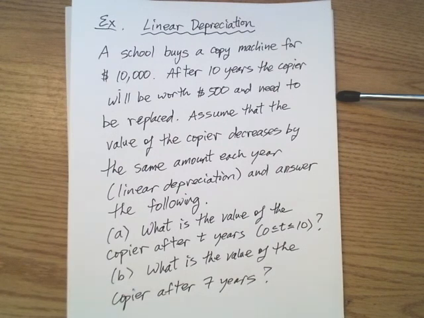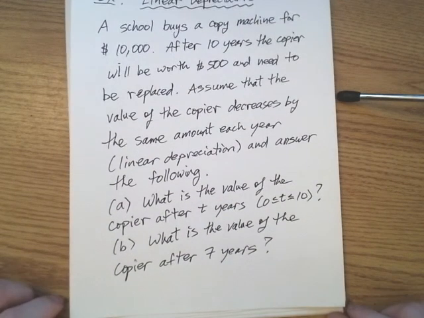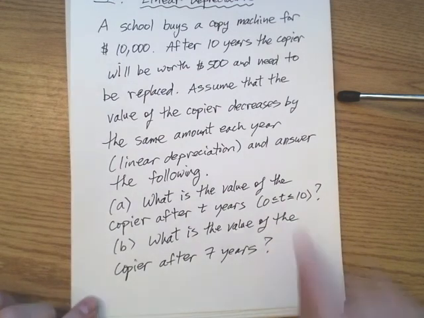A school buys a copy machine for $10,000. After 10 years, the copier will be worth $500 and need to be replaced. Assume that the value of the copier decreases by the same amount each year. This means linear depreciation. Answer the following. What is the value of the copier after t years? t between 0 and 10.